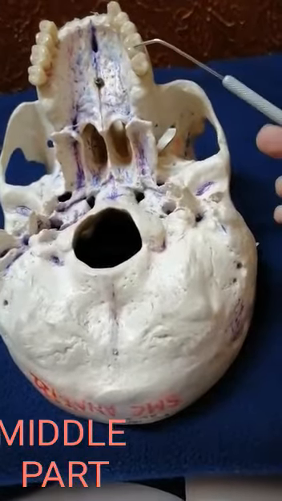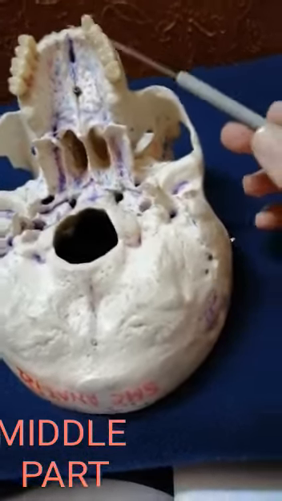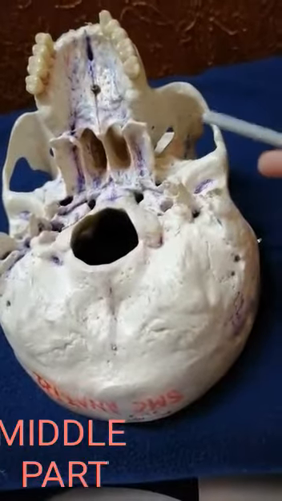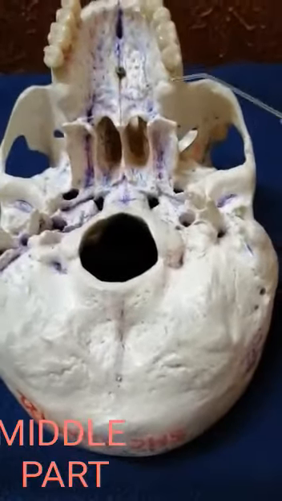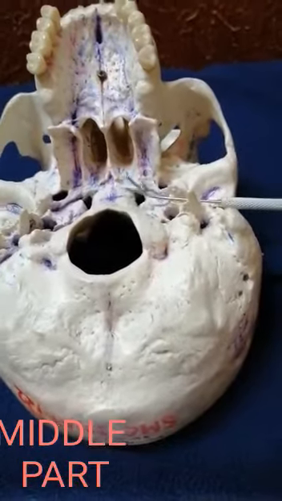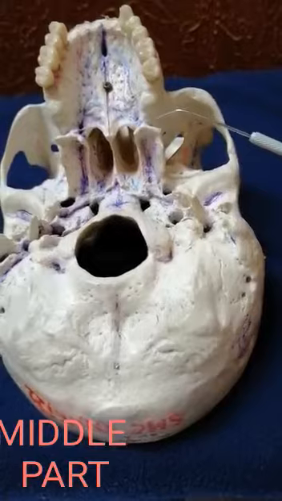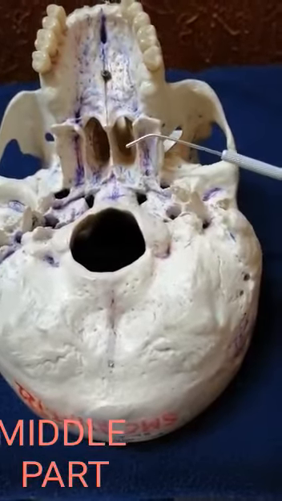While the anterior part, which we have discussed in separate videos, is formed from the teeth and the hard palate. Now the middle part of the Norma Basalis has the anterior half and the posterior half. The anterior half is made up of two bones, that is the vomer and the sphenoid.